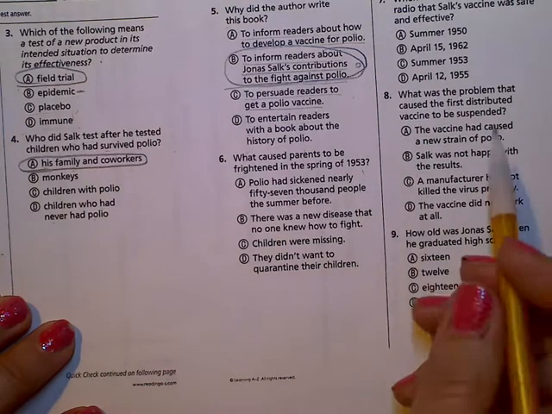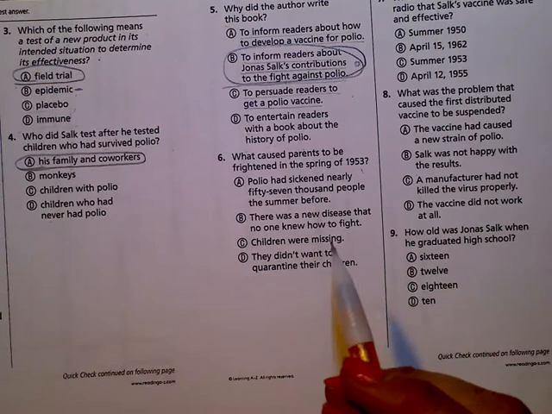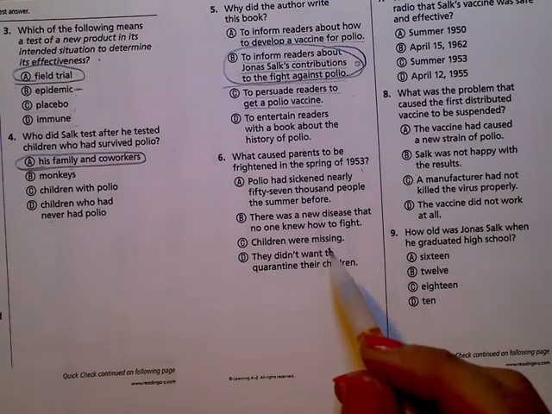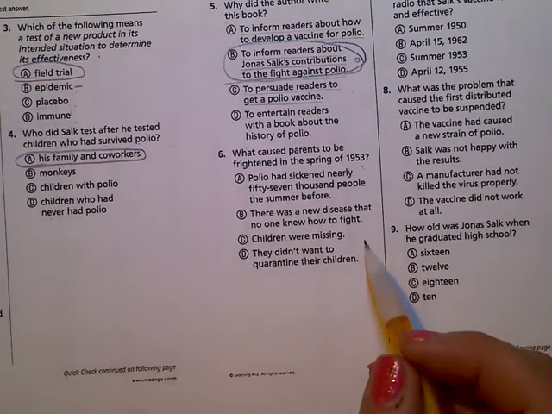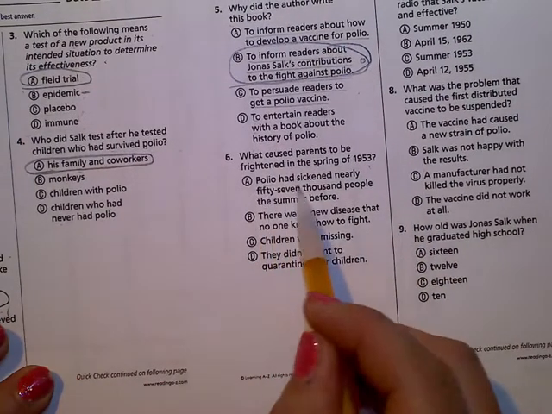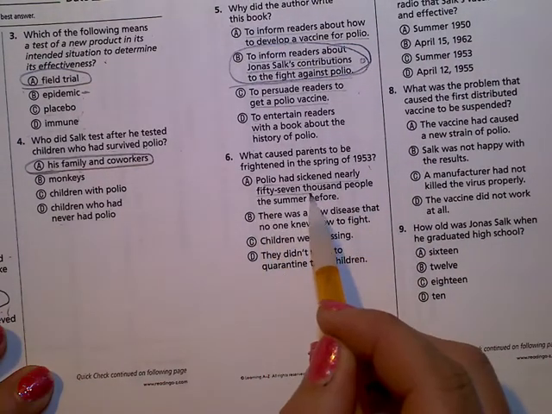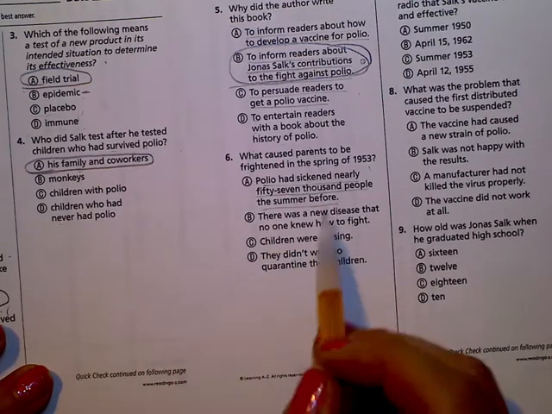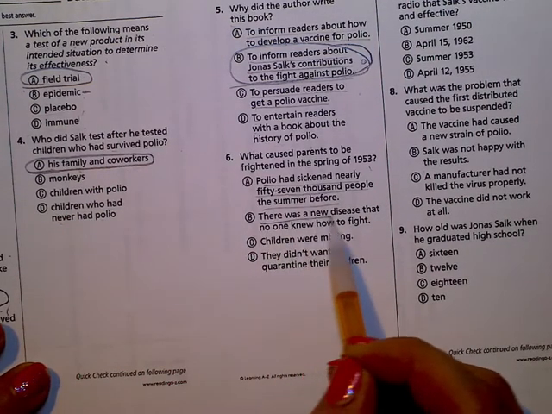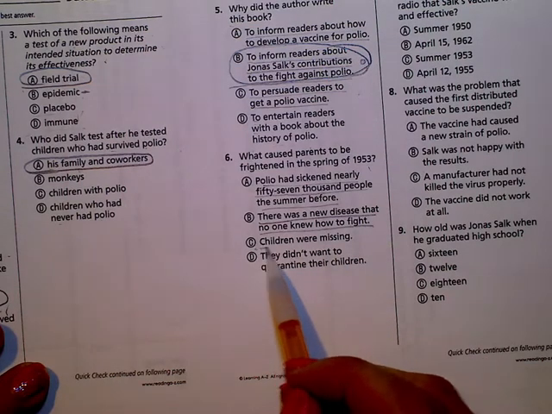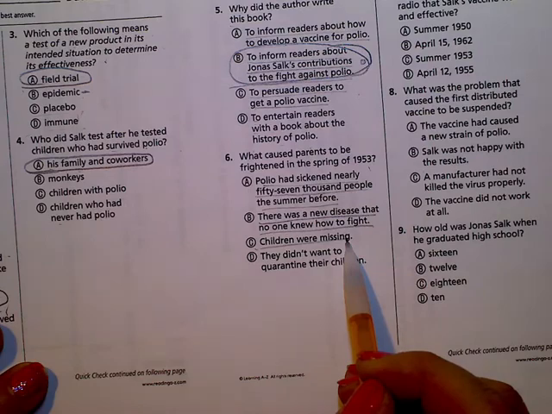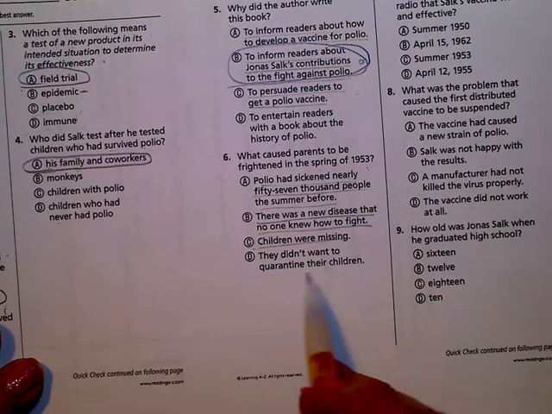What caused the parents to be frightened in the spring of 1953? Oh, my stars. Well, if you do not remember, that would have been in the day one's reading about Jonas Salk. And it talked about what had happened the year before. People were really sick. So let's read what it says. Their choices: A, polio had sickened nearly 57,000 people the summer before. B, there was a new disease that no one knew how to fight. C, children were missing. Creepy, but not even in the ballpark.